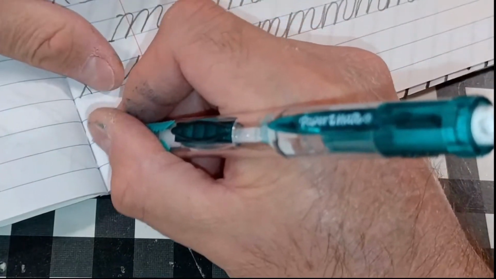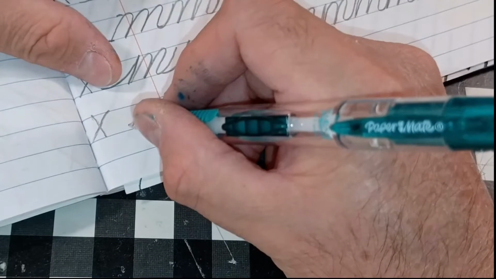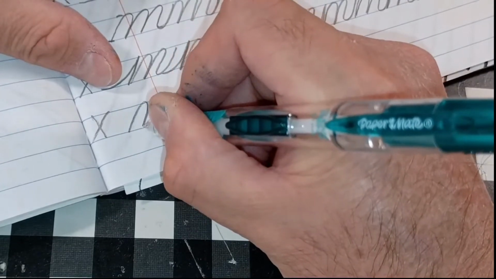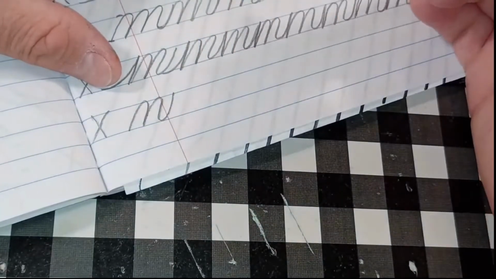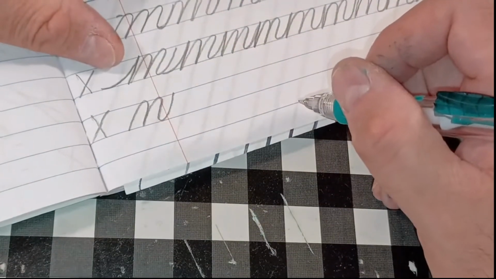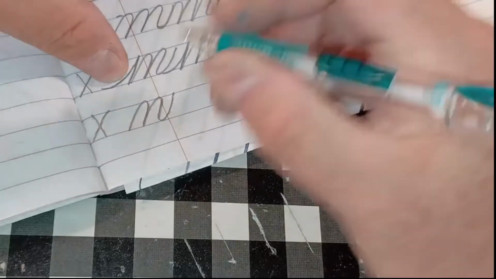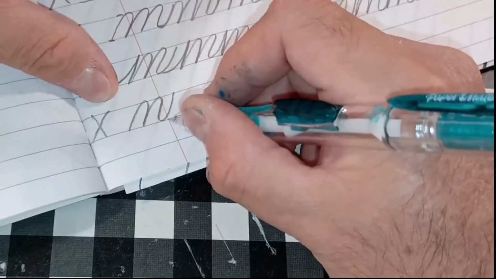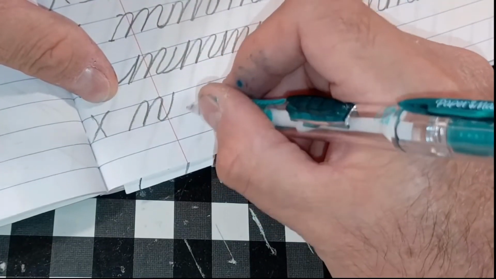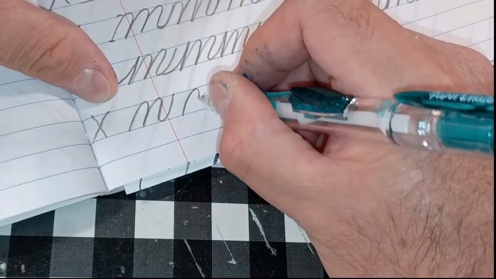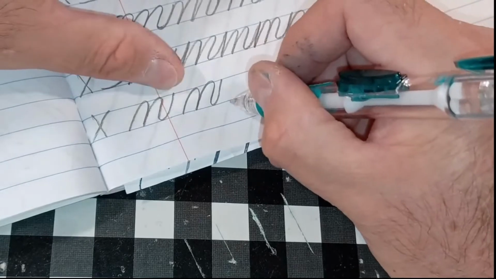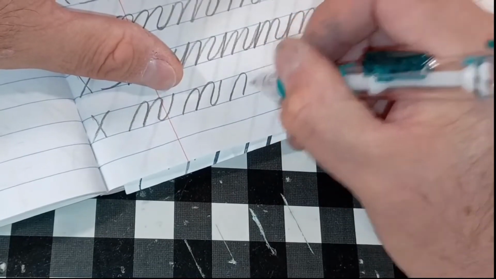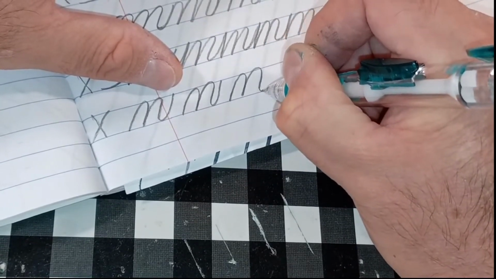Alright, so the end stroke is an overturn and a compound curve. Did anybody notice anything funny? This is also three spaces. Overturn, compound curve. Overturn, compound curve.